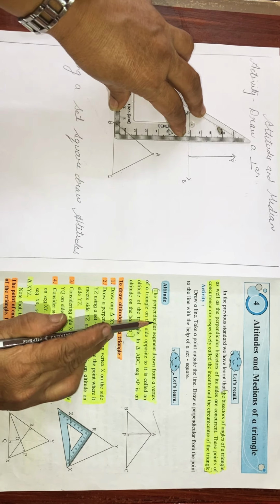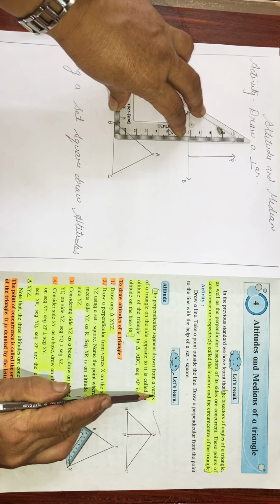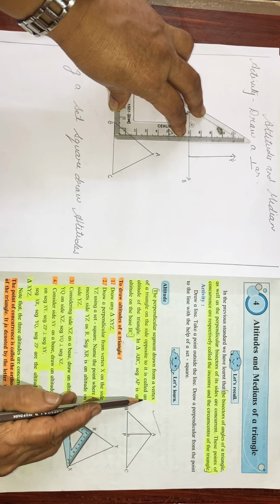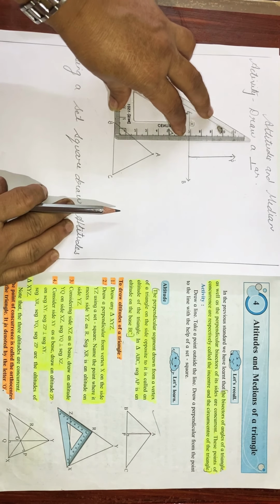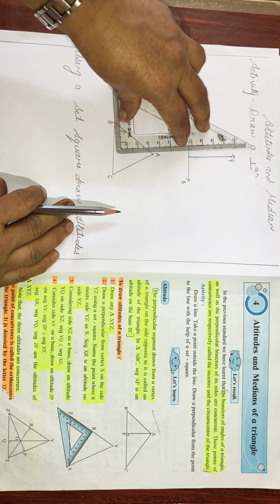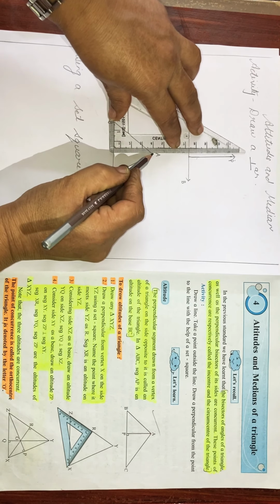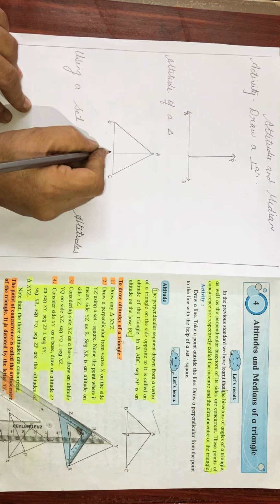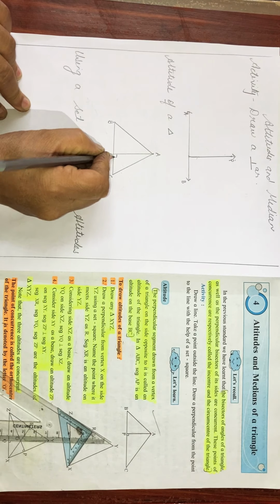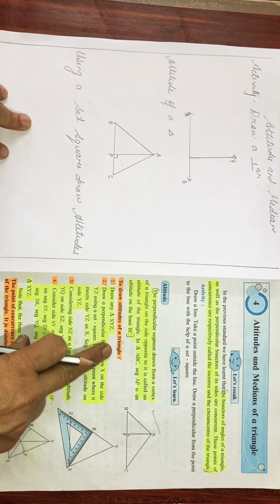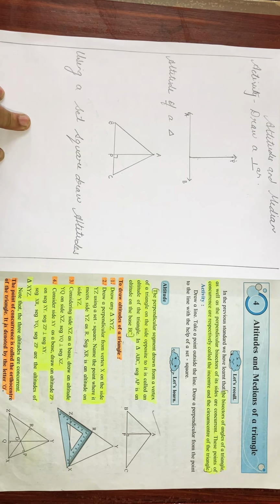What is the definition? The perpendicular segment drawn from a vertex of a triangle on the side opposite to it is called the altitude of the triangle. So accordingly, we will move this set square and we'll hold it like this, and then just draw it like this. So this is the altitude. So P is the perpendicular drawn. Okay, so I hope all of you will be able to draw it. Now, let us see how to draw the altitudes of a triangle. All the three altitudes we will be studying.